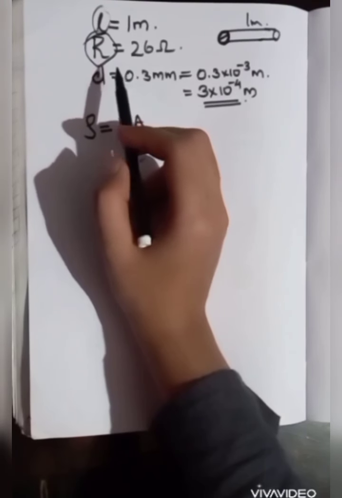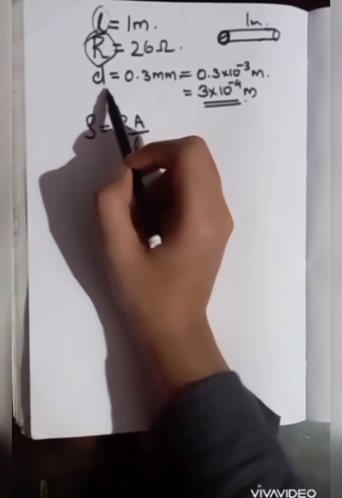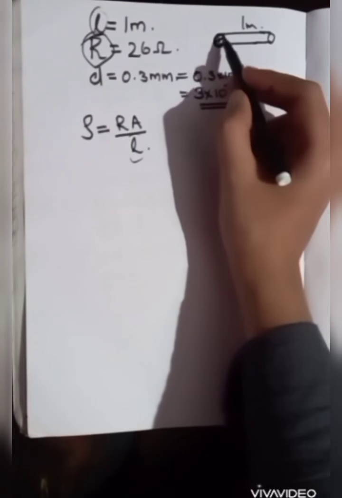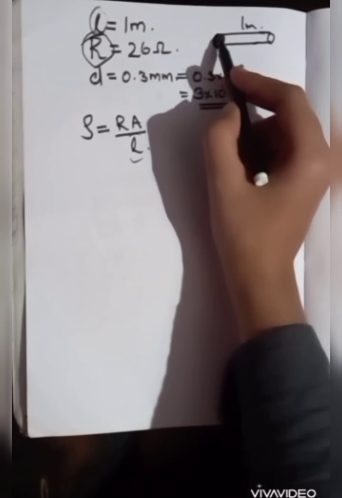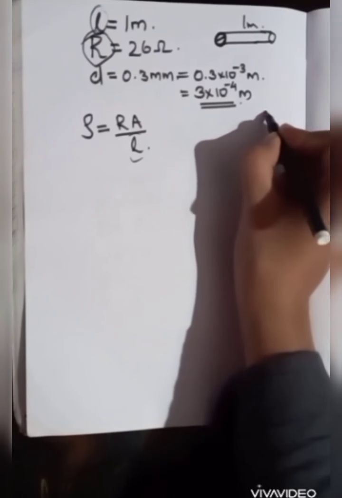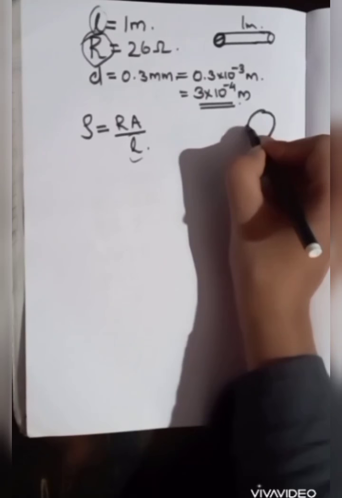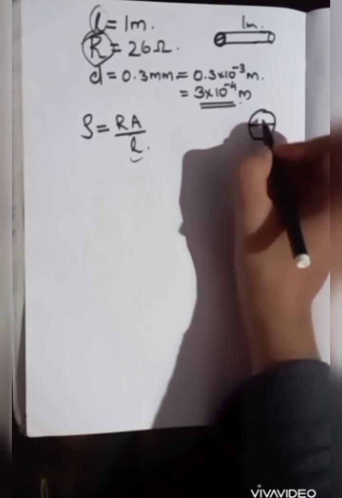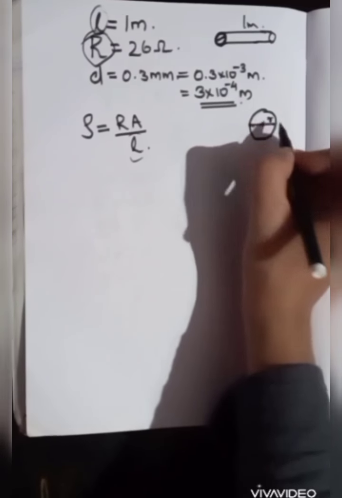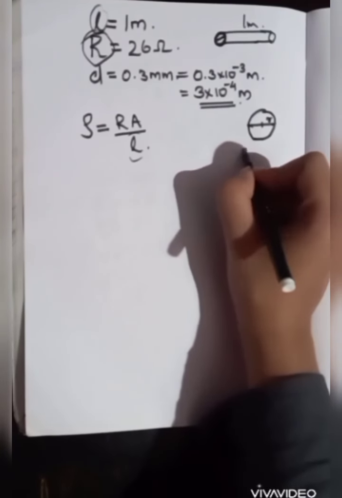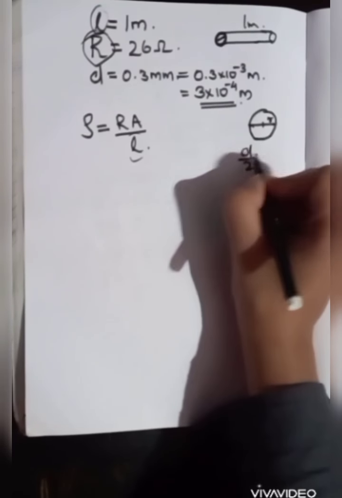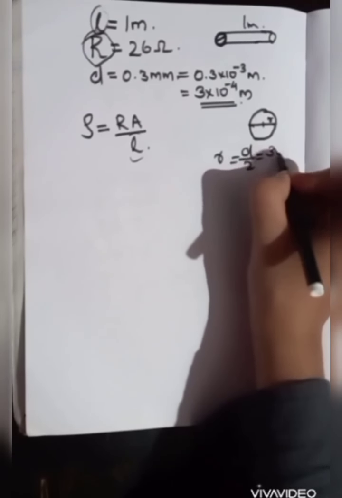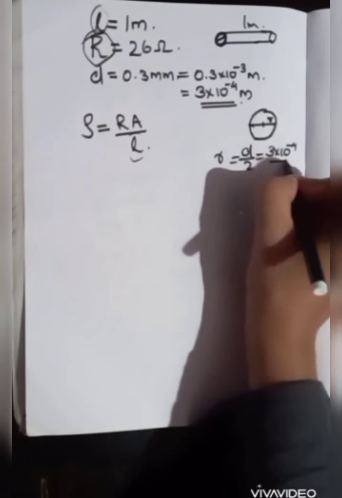Area can be found using D, which is given. We know D is the diameter. Suppose this is a circle, it has a diameter of 3 into 10 raised to minus 4 meter. Then the radius r is equal to D by 2, that is 3 into 10 raised to minus 4 by 2.